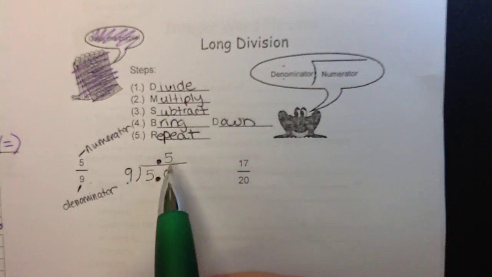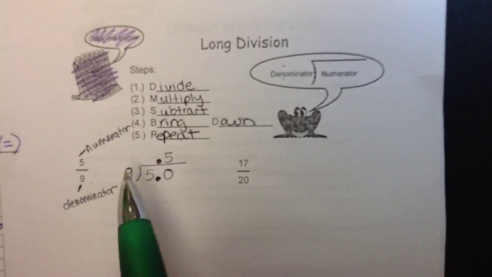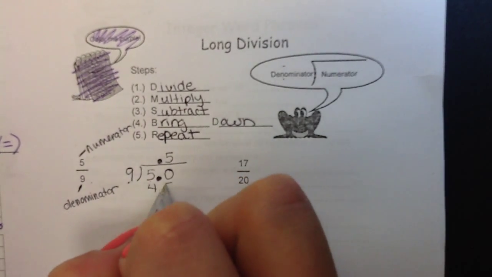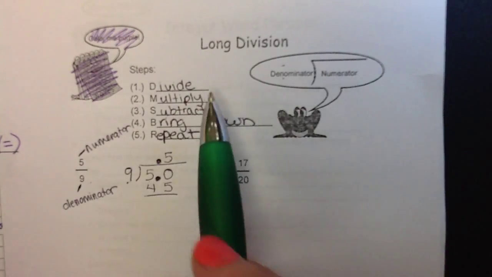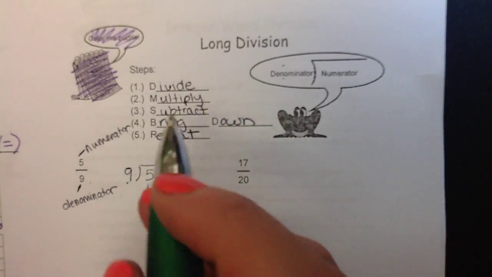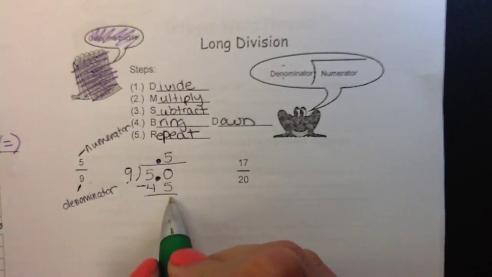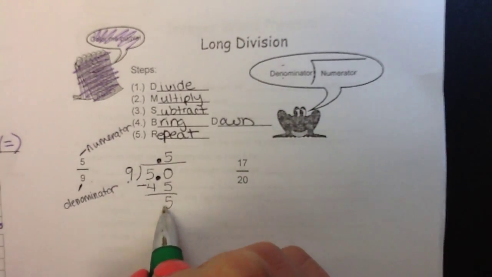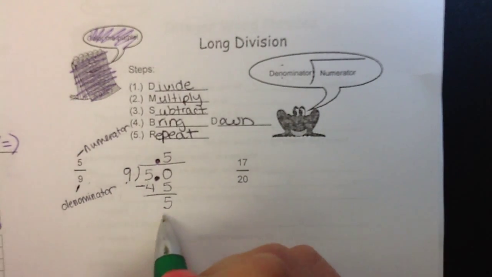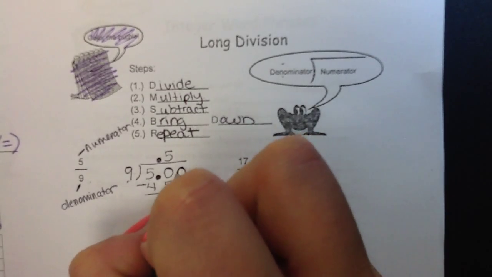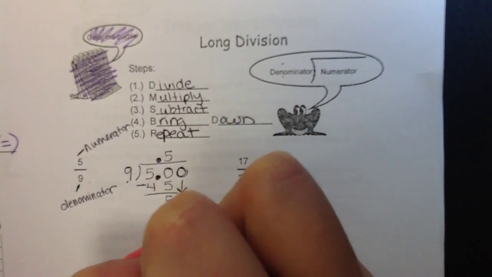So now we're on the multiply step. 5 times 9 is 45. Then we're on the subtract step. 50 minus 45 gives us 5. We don't have anything to bring down, but we still have a number here, so we can add a 0 and bring it down.